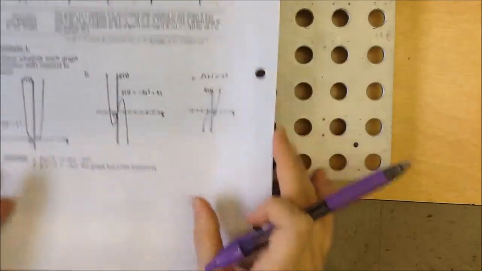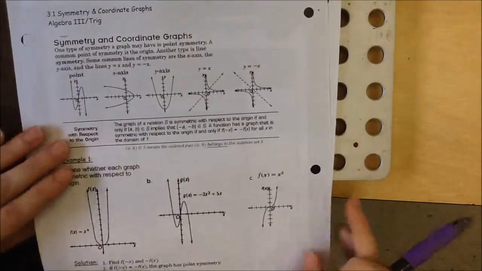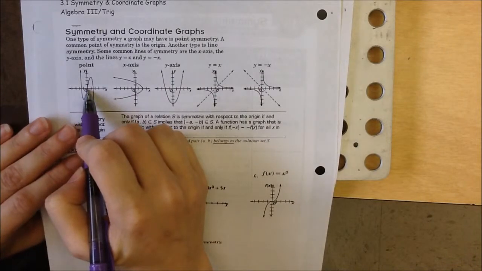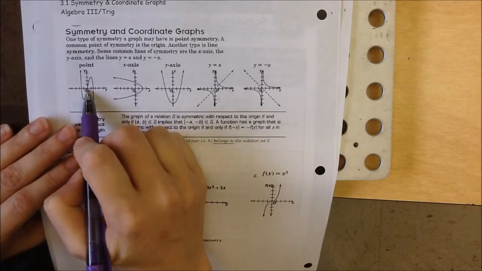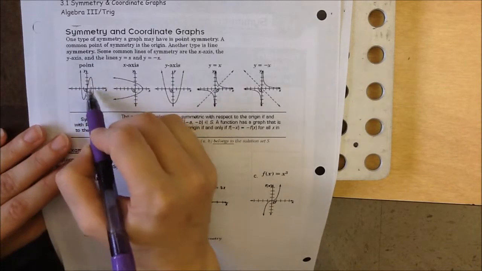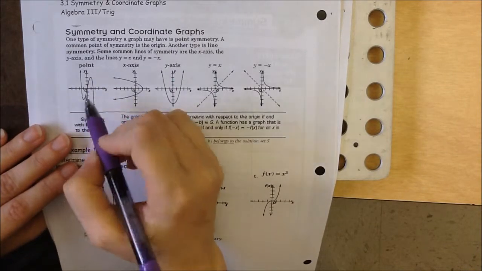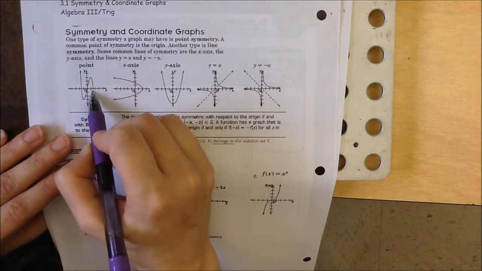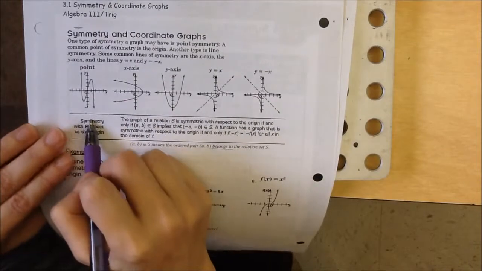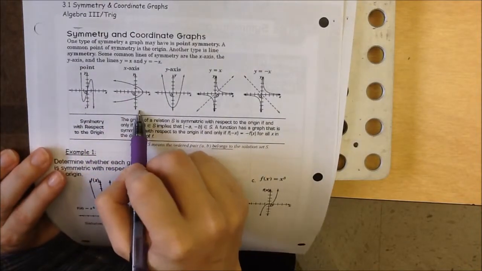Then it has point symmetry. Algebraically, if the point 1, 3 is on the graph, then the point negative 1, negative 3 is also on the graph. That is, if A, B is on the graph, negative A, negative B is also on the graph. So, point symmetry, spin it 180 degrees.